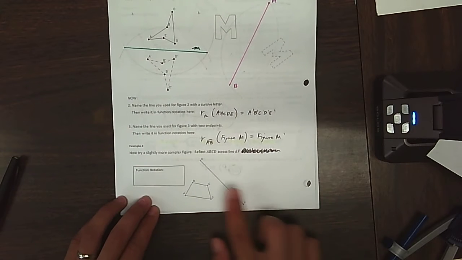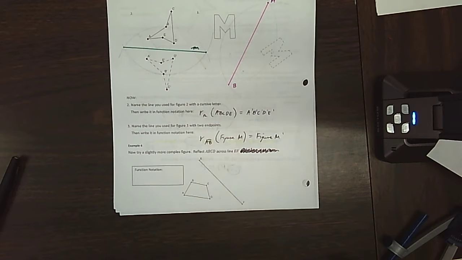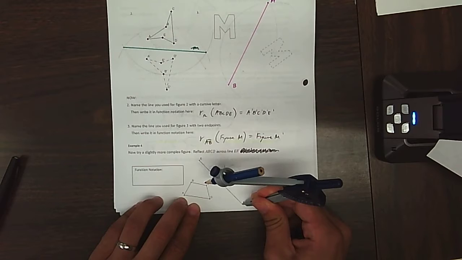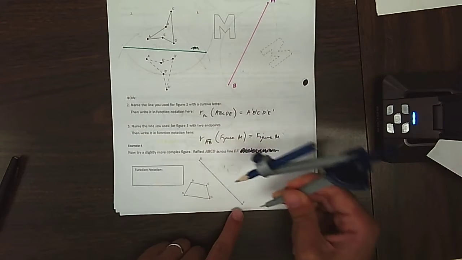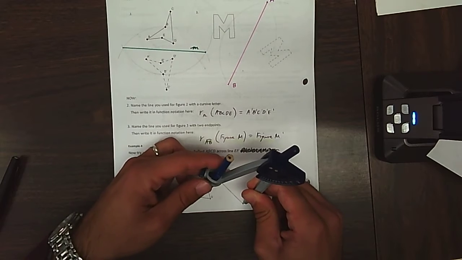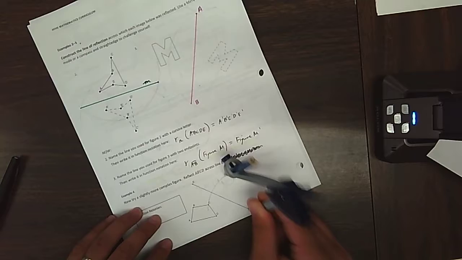So here's what we're going to do. And this is our essential question, to actually reflect the image across the line. So we want to make sure we can do this well. So this is what we're going to do. We need to move each of these points across to the other side. So here's one method we could use. We're going to line up on F, the end point of the line of reflection, and let's move point C first. We're going to line up on point C. And I'm just going to draw a little arc there.